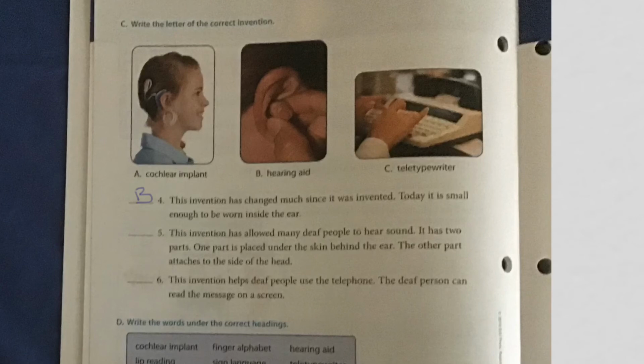Number 5. This invention has allowed many deaf people to hear sound. It has 2 parts. One part is placed under the skin behind the ear. The other part attaches to the side of the head. If you're saying A, cochlear implant, you are correct. Give yourselves a pat on the back.